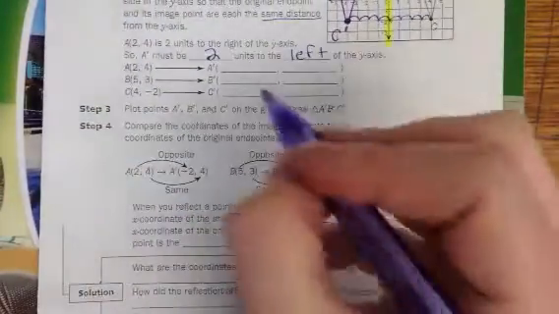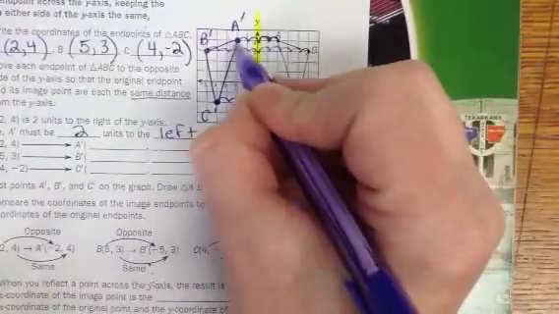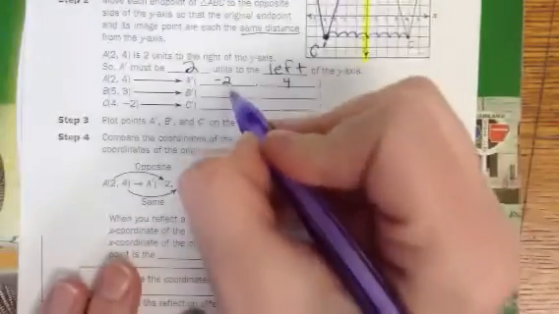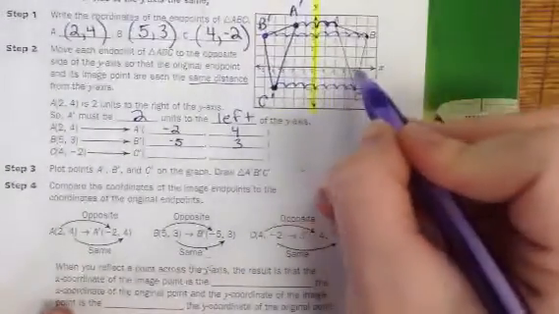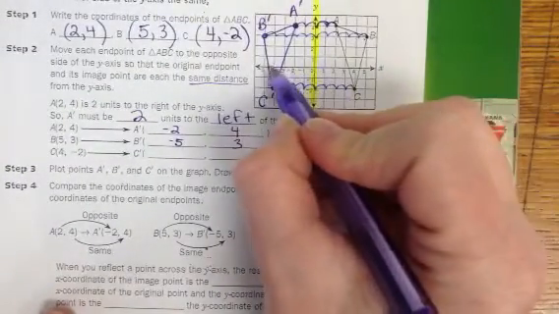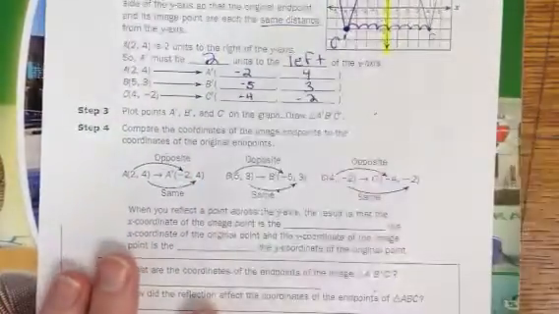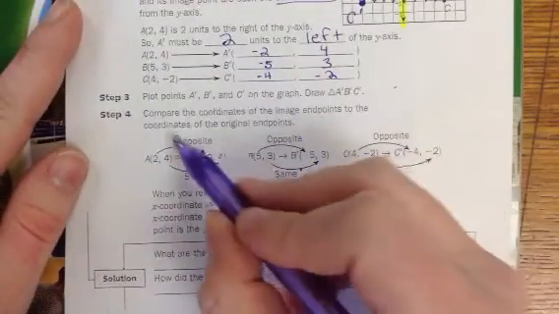Okay, so down here, they want me to give the new coordinates. So my A prime now is at (-2, 4). My B prime is at (-5, 3). C prime is at (-4, -2). Okay, we've already plotted and we've already drawn it. Compare the coordinates of the image endpoints to the coordinates of the original endpoints.